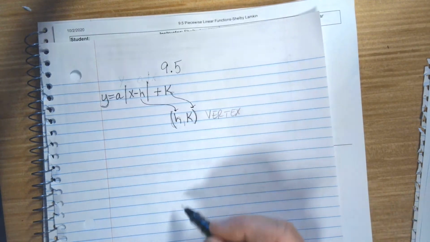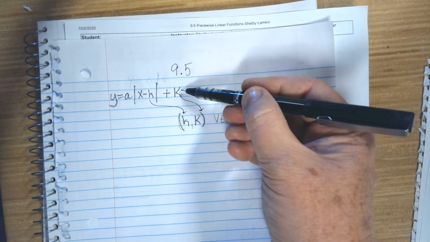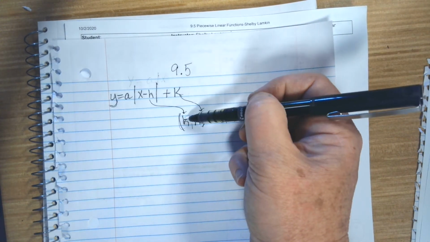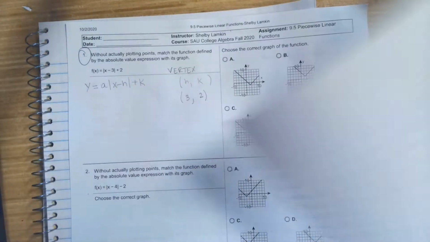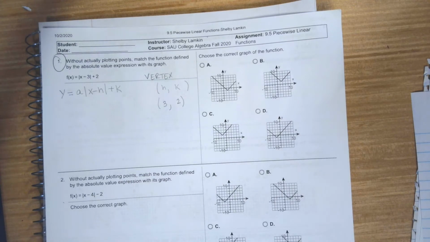It's the y part. Now, guys, look at this function. K is just what you see in the equation. For h, you're going to have to use the opposite because it's got that minus in there. So let's see, what are we talking about in number 1? Without actually plotting the points, match the function defined by the absolute value expression with its graph.